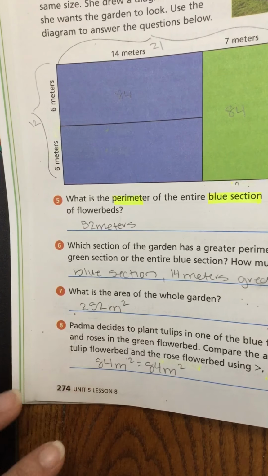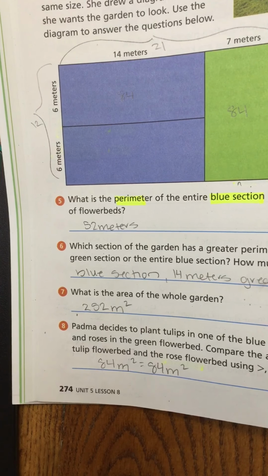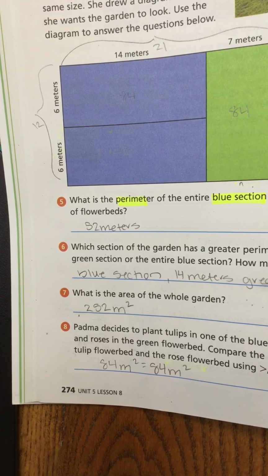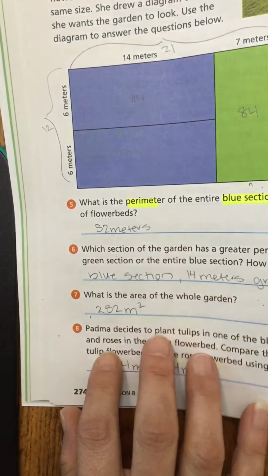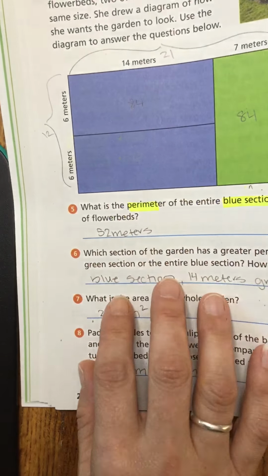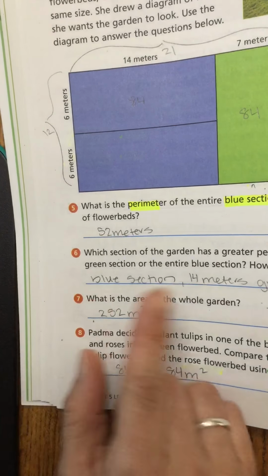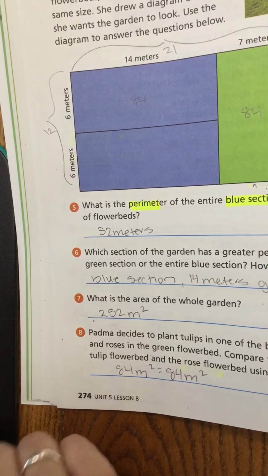If you have any questions about this, please, please, please reach out to me. I'm here to help you. But again, I want to see that you can solve this page on your own. Go back and check it. And if you get it all wrong, that's fine with me. But I want you to try to find out where you made a mistake or contact me.